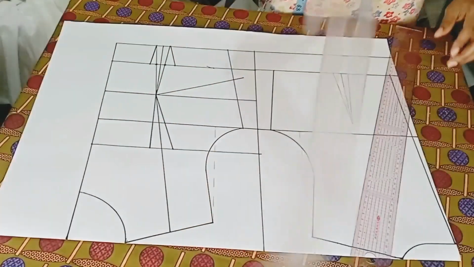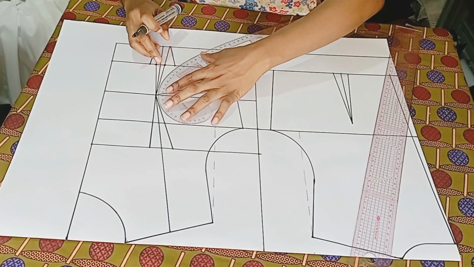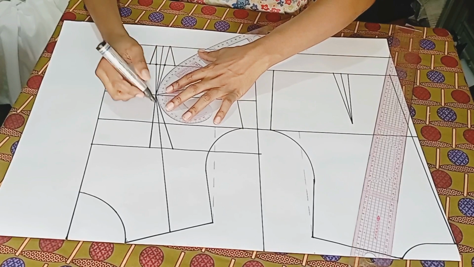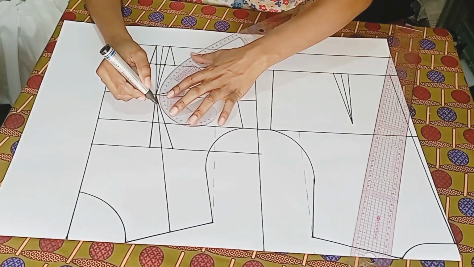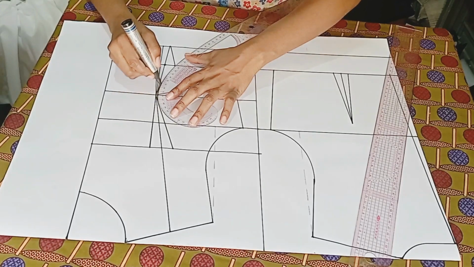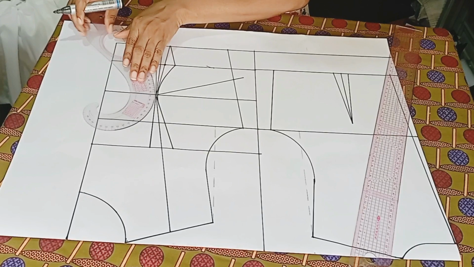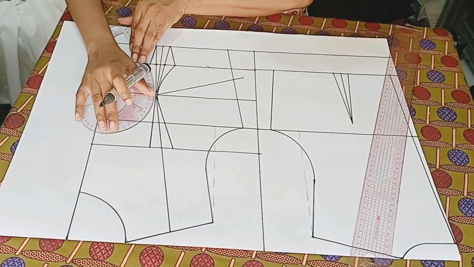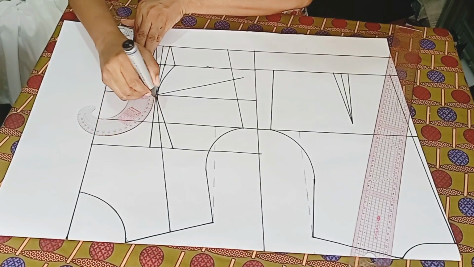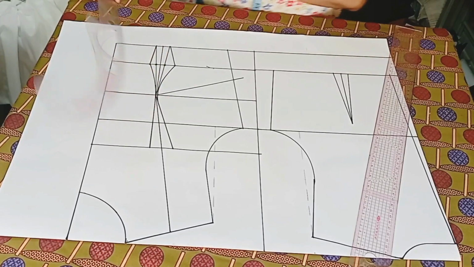and I will come here from that underbust line. I'll bring in my curve rule like so and connect it this way, just like this. Okay, and I have my curve. I'll come on this side as well and do the same thing and connect. I'll connect it like so. Okay, now I have my curve.